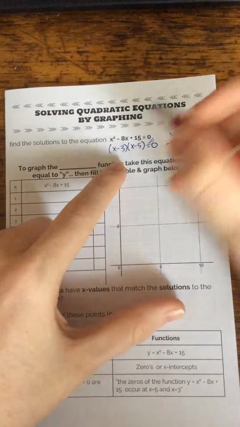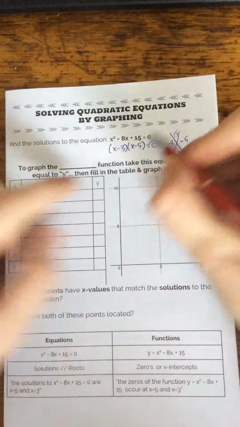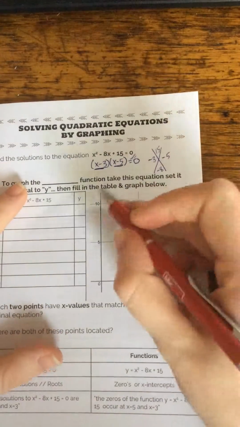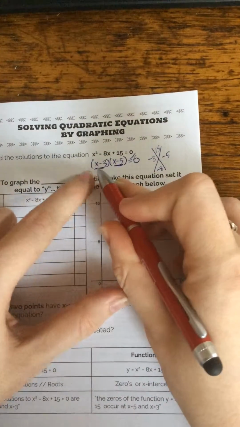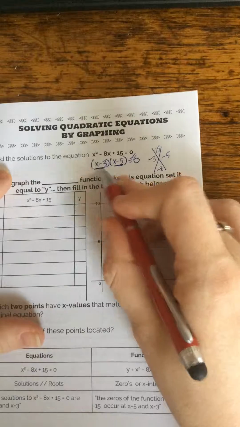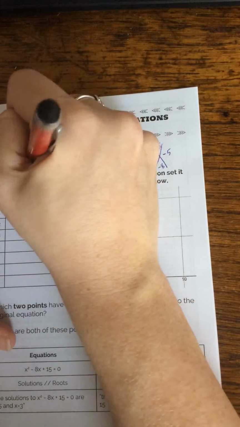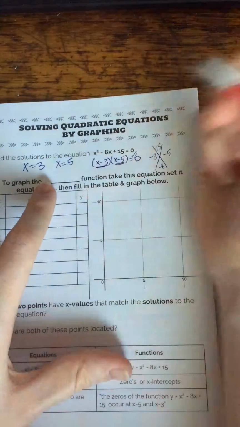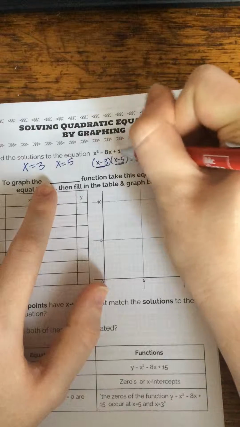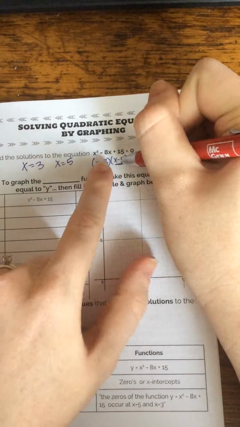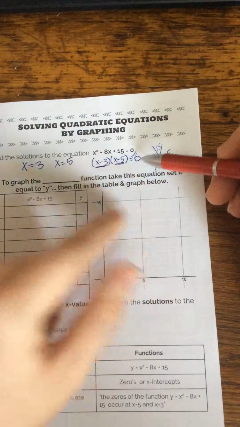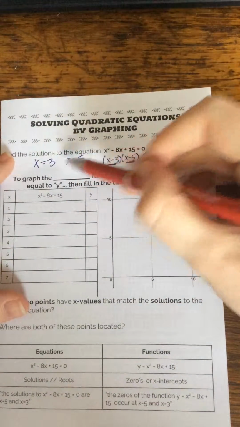The solutions are, if we have two things, my two factors being multiplied to give you 0, one of them has to be 0. So if x is a positive 3, this factor would be 0, so that's going to be one solution, x equals 3. The other solution is if x equals a positive 5, that would make the second factor 0, which no matter what the first factor ended up being, 0 times anything is always going to be 0. So those are our two solutions.